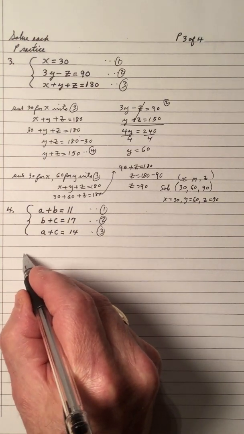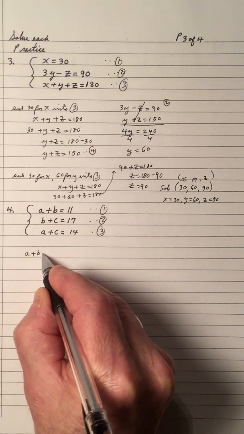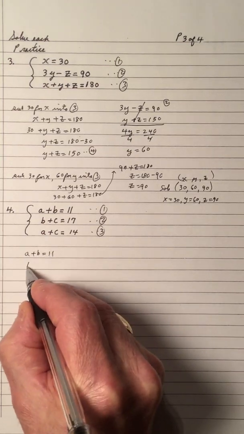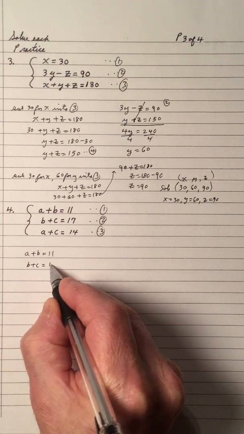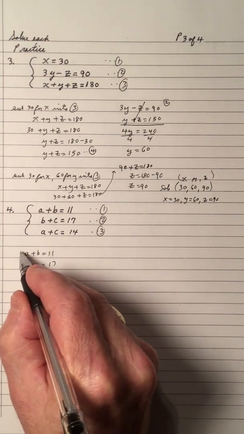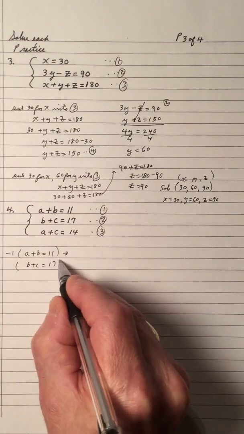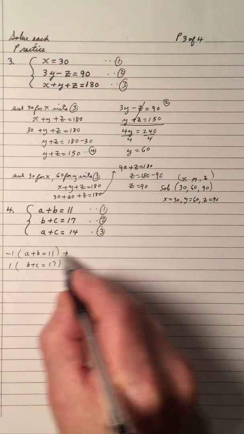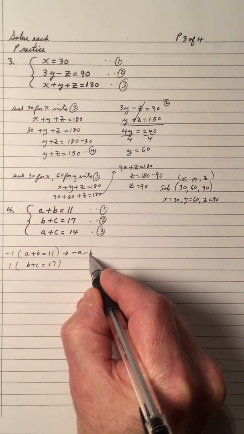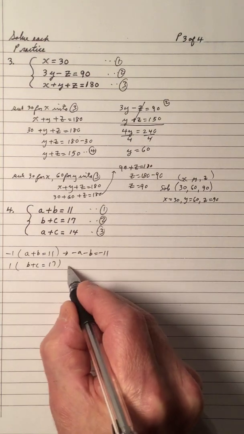So I'm going to write, there's A, there's number 1, this is number 2. So I'm going to eliminate the B by multiplying this by -1, and this by 1. Multiply by -1, I get a negative A minus B equals a negative 11.